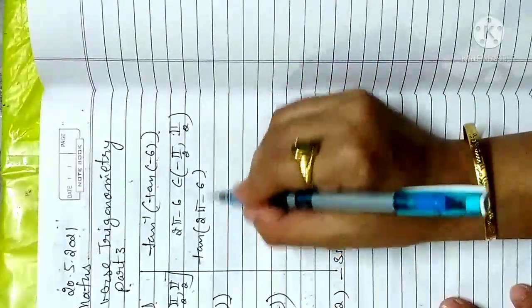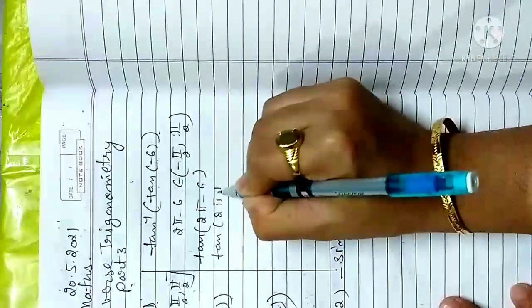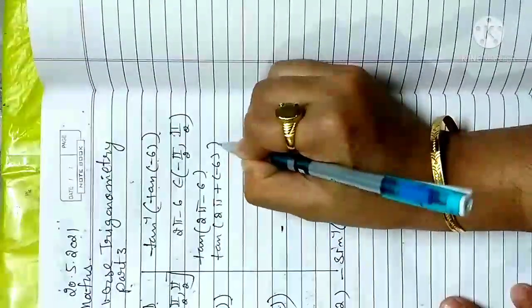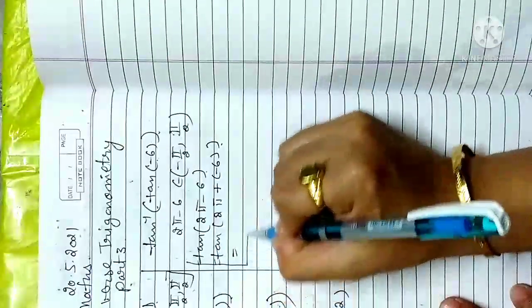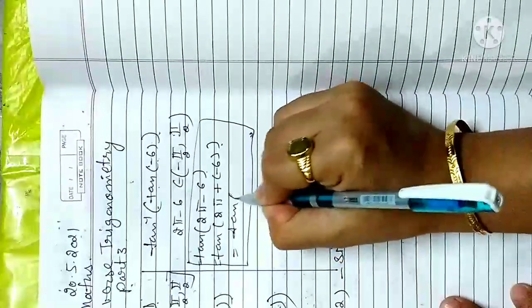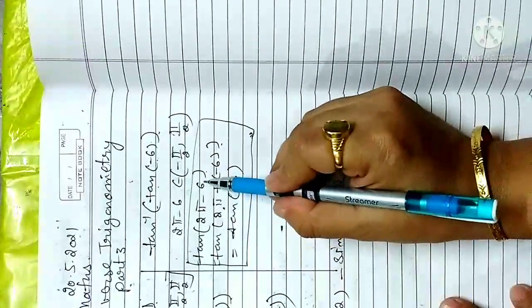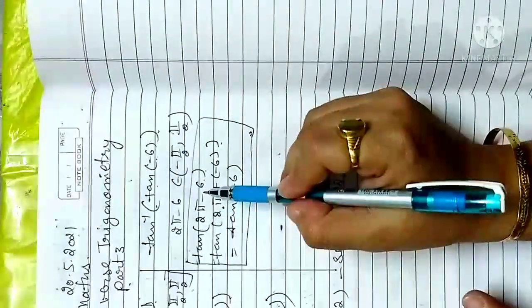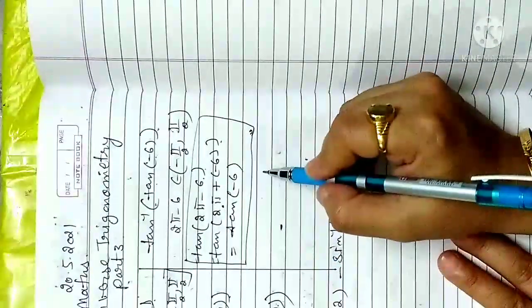So here when you elaborate this one, you will write 2 pi plus minus 6. Okay, so that is equal to tan minus 6. This is 2 pi minus 6, or we can go with our fourth quadrant, tan is negative, so that is tan minus 6.